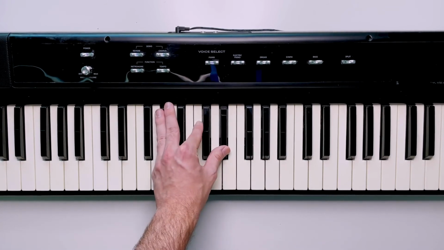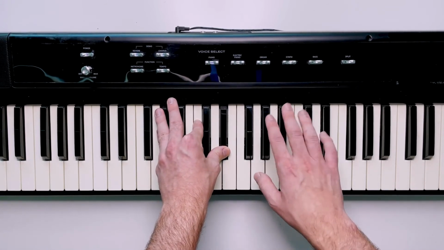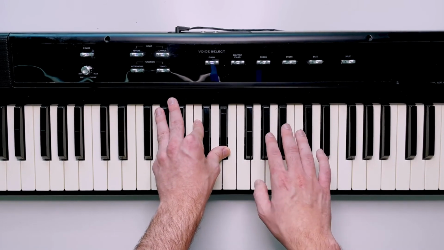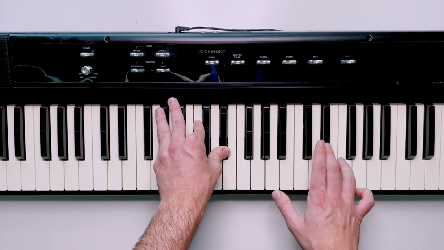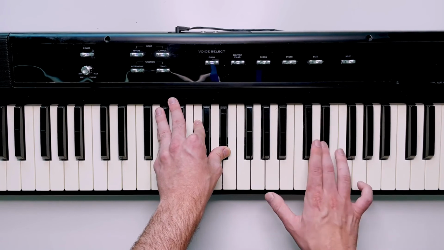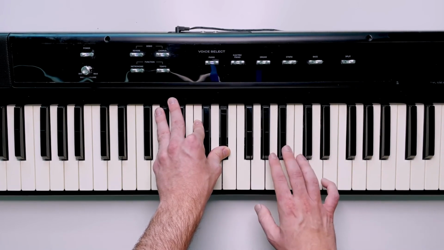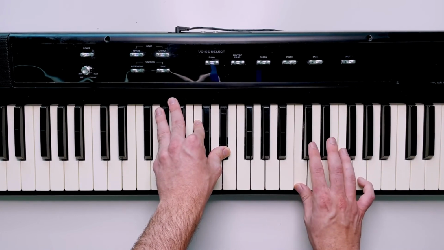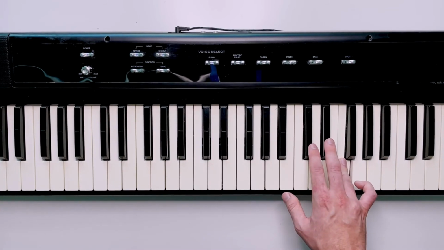So let's find the pentatonic scale using the major scale. So with the major scale goes 1, 2, 3, 4, 5, 6, 7. Take away the 4 and 7. 1, 2, 3, 5, 6. So let's try that.